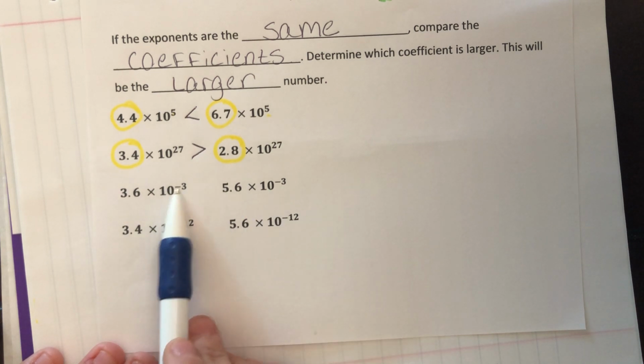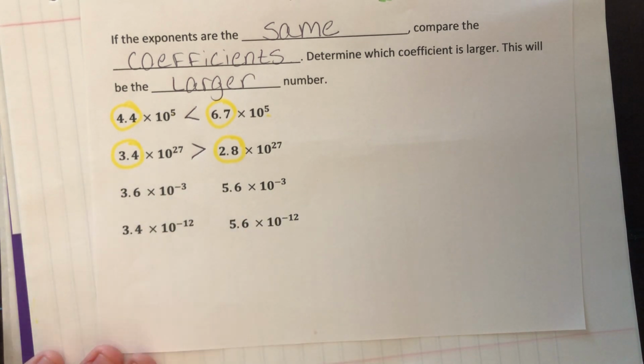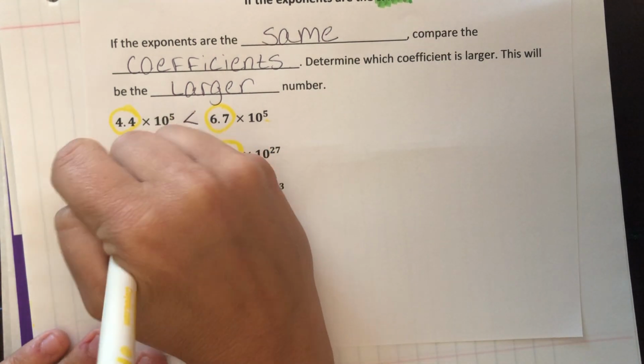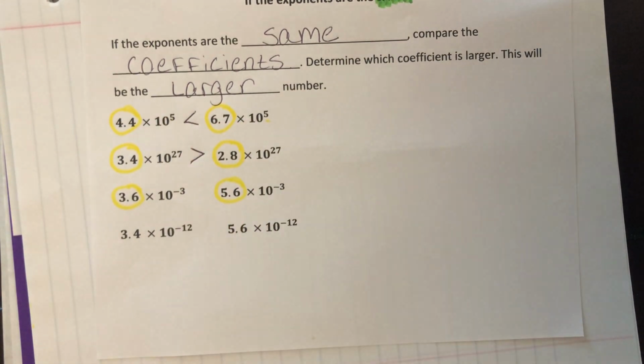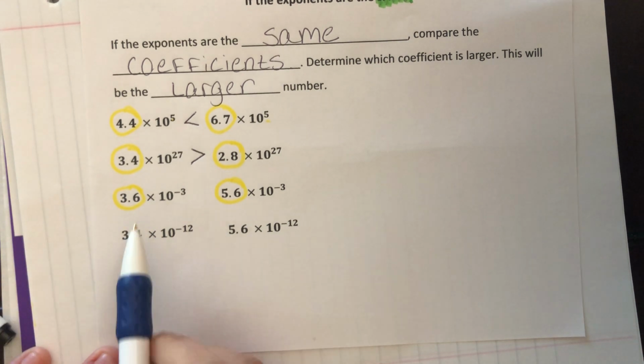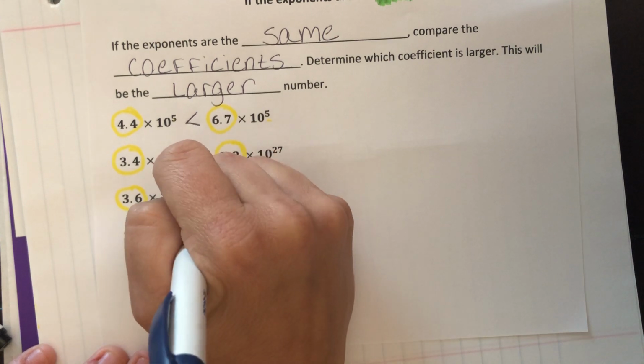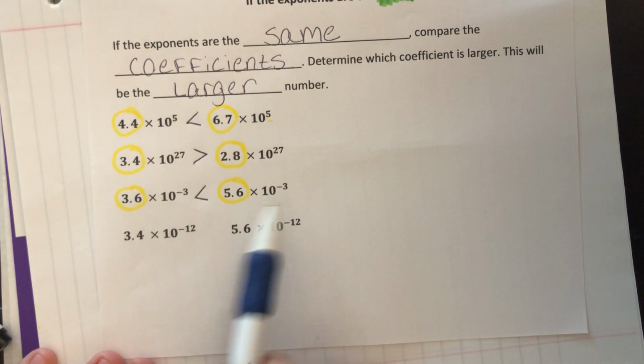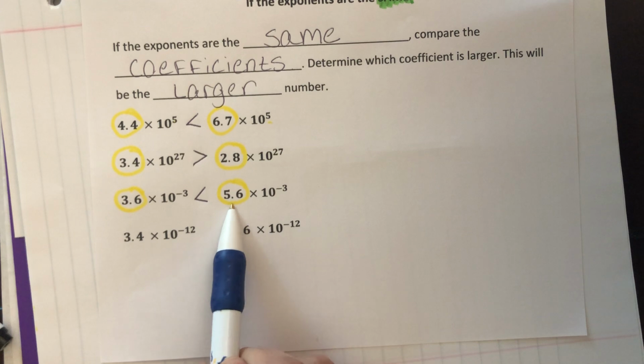Again, exponents are the same, so we need to compare our coefficients. Look at which number is larger, 3.6 or 5.6? 5.6 is greater than 3.6. So this number here is less than this number here. This is smaller than this.